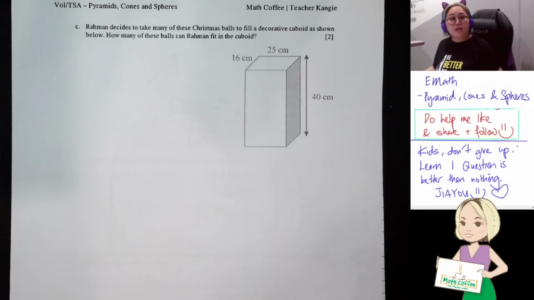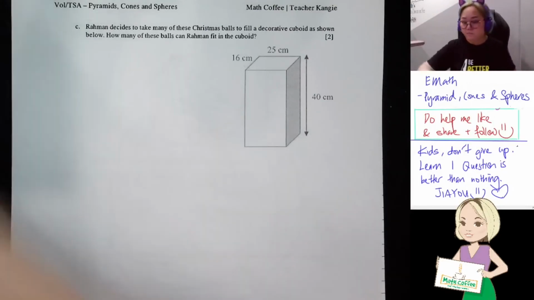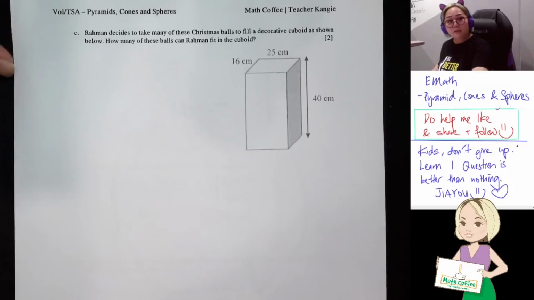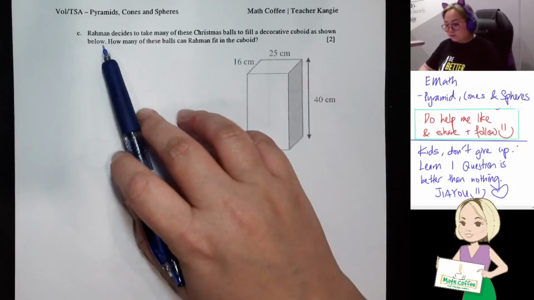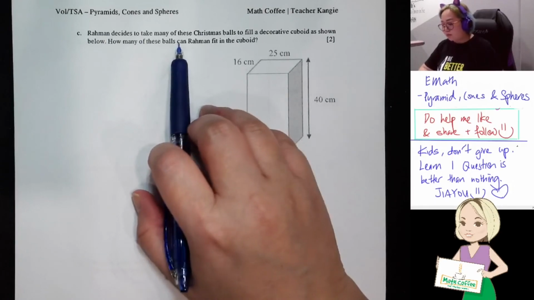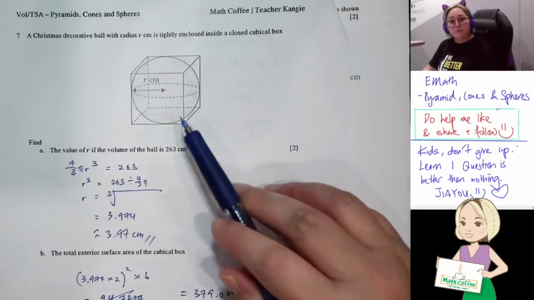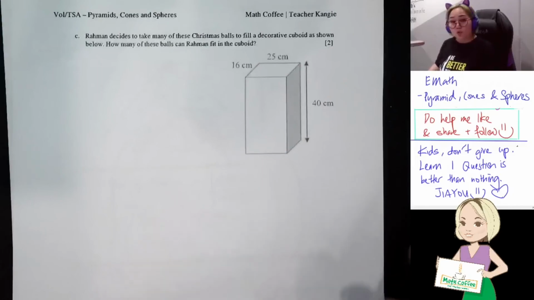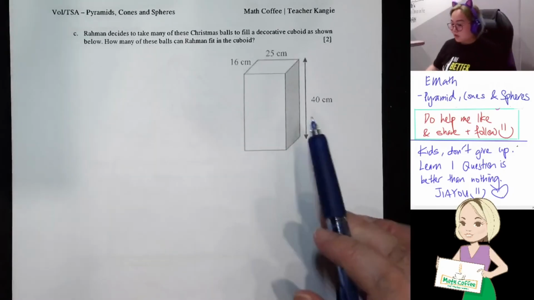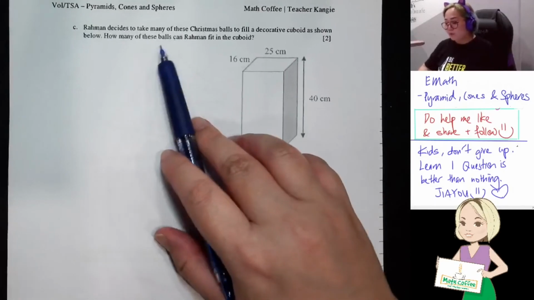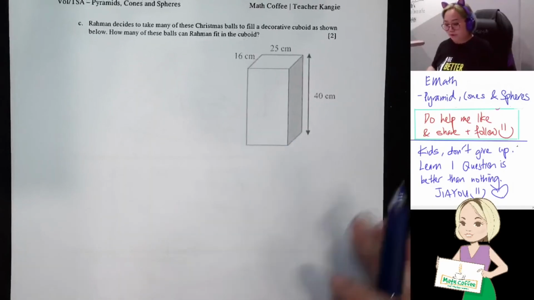Okay, so now let's take a look at Part C. So now they say that Raman decides to take many of the balls. The balls are this one, this one. They're going to fit them into this cuboid here. So they're asking you how many of the balls can fit into the cuboid.